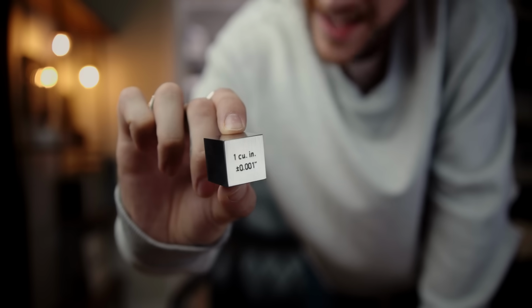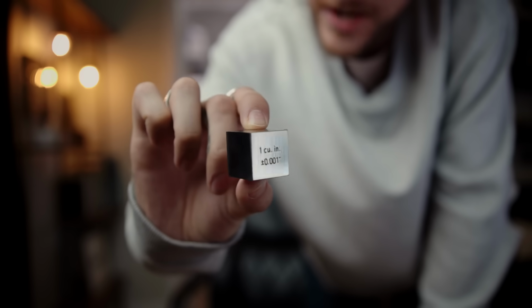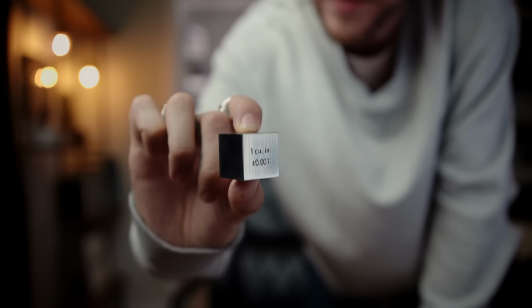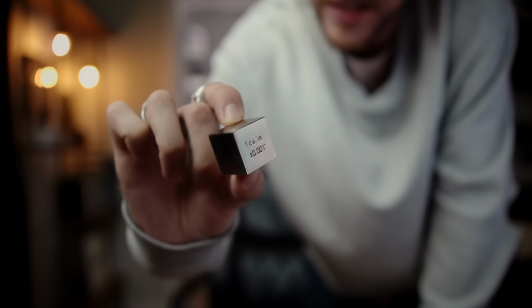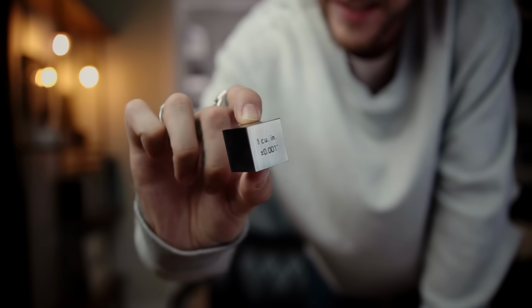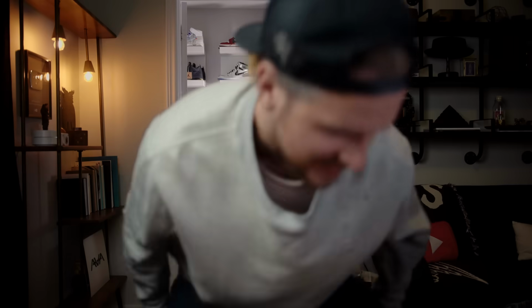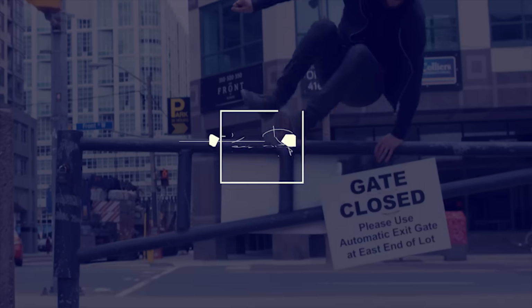Look at that. That is a perfect, mathematically nearly perfect cubic inch to 0.001 thousandth of an inch. That's just fantastic. I love things like this. It's just great. I love that.